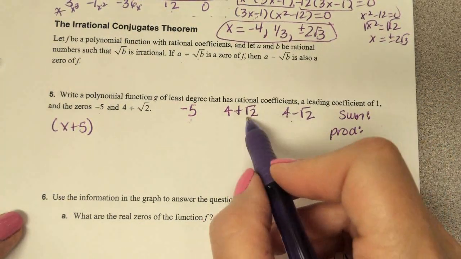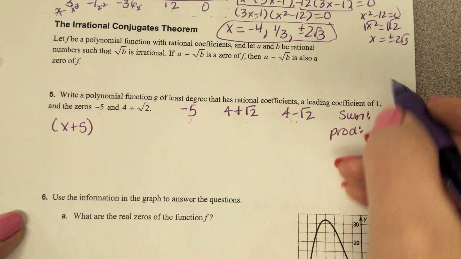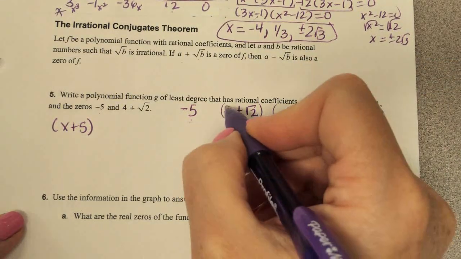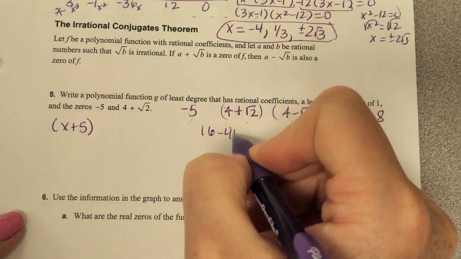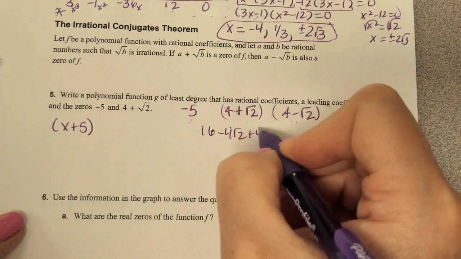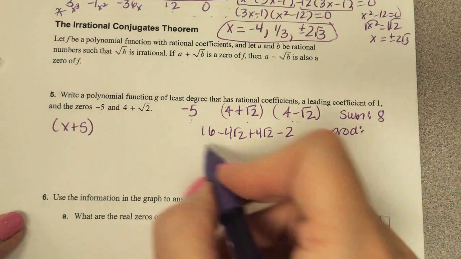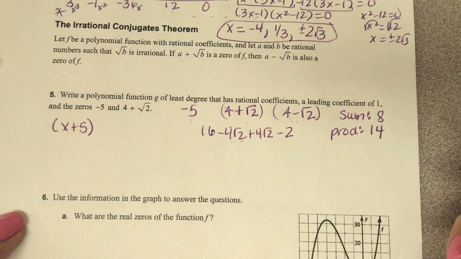What's the sum of these two if I add them? 8. If I multiply them, I'm going to have to FOIL. 4 times 4 is 16. Outers are negative 4 radical 2. Inners are positive 4 radical 2. Last times last is 2. Simplifying this, these are 0, and I get 14.